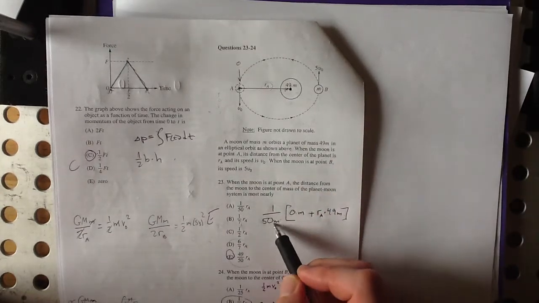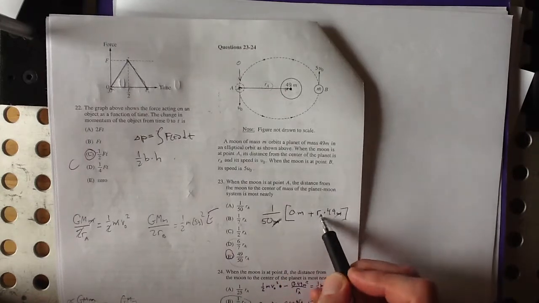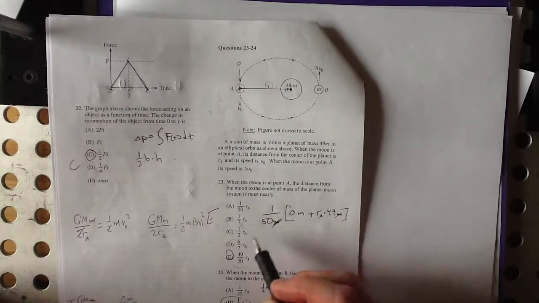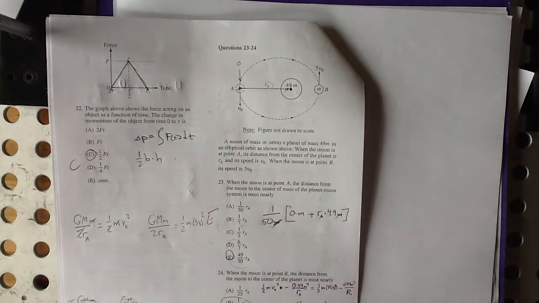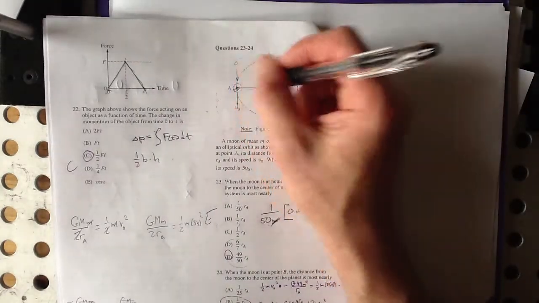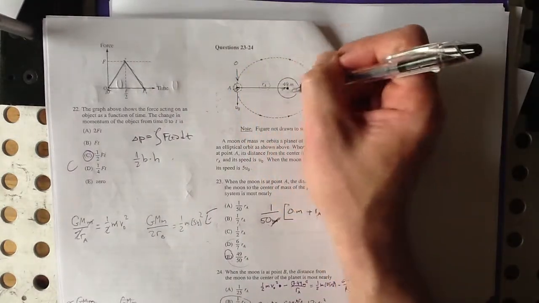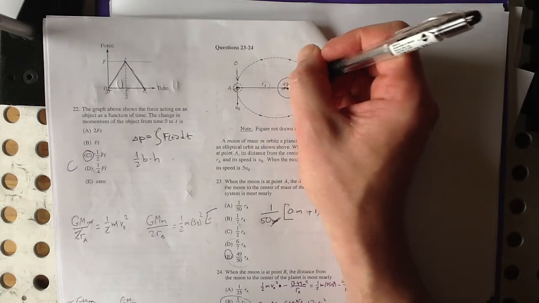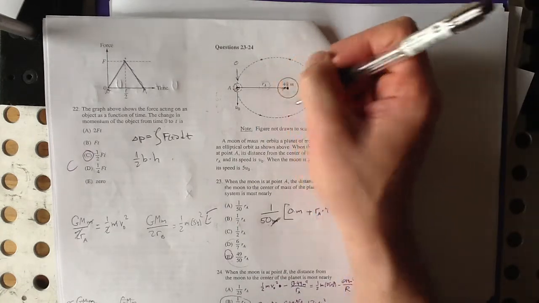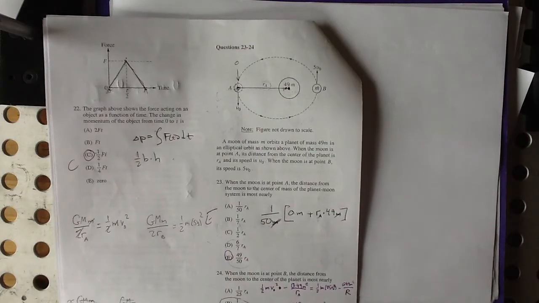The m's cancel out and I get R sub A times 49 over 50. That's answer choice E. So just like when we orbit around the sun, the center of mass of the Earth-Sun system is real close to the center of the sun because it's so much more massive than we are.